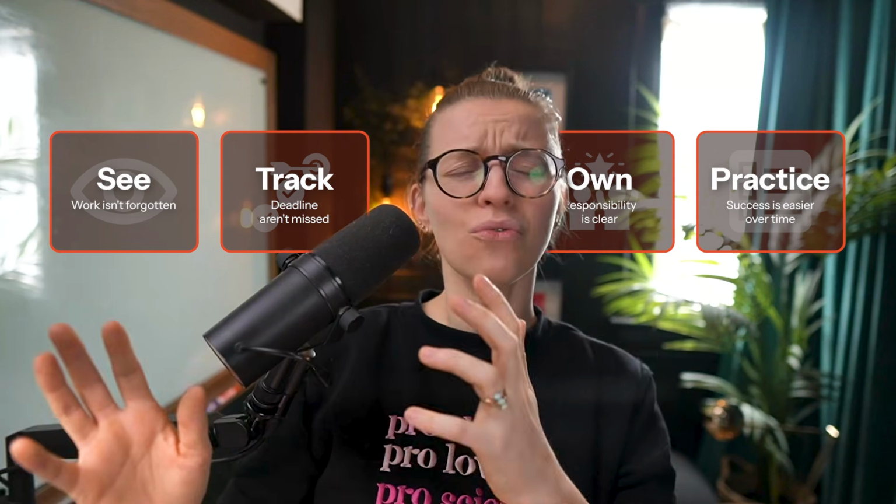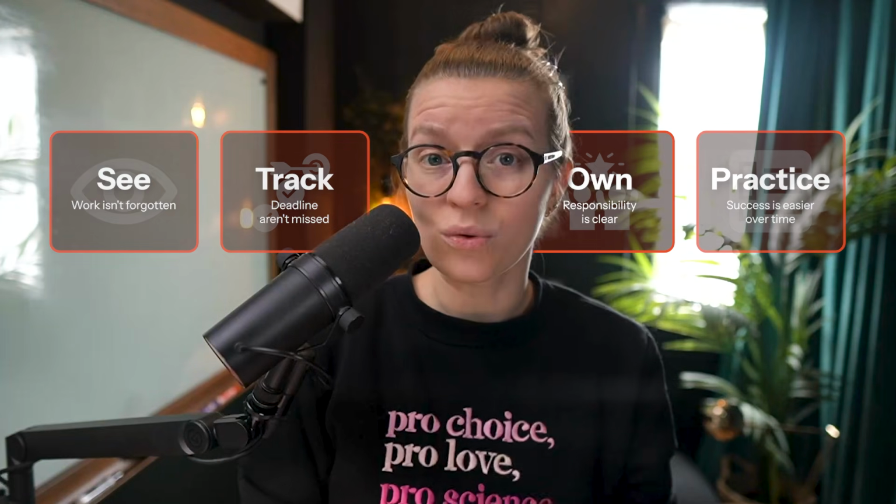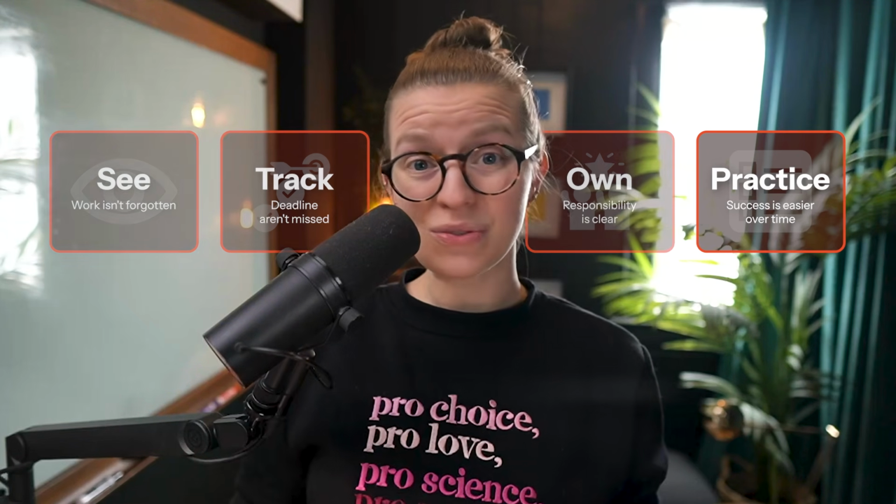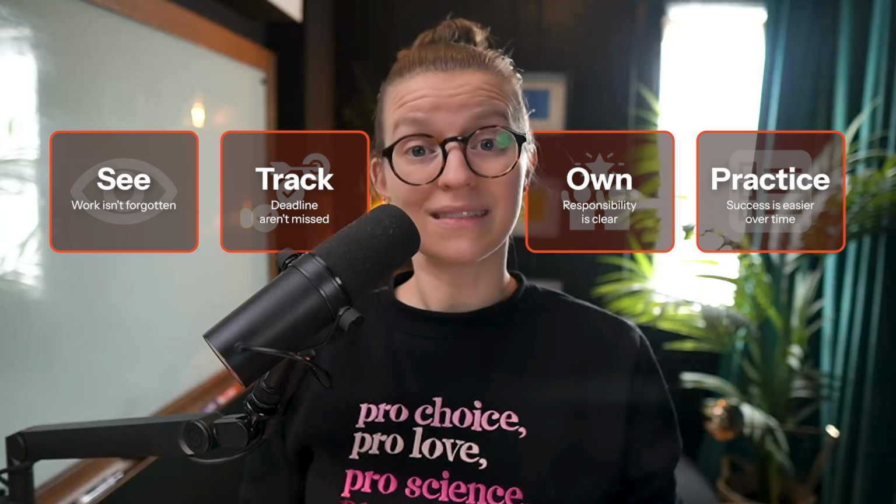Decision trees are great, powerful tools for that ownership category. But if you're struggling with seeing work, task management principles will be better. If you're struggling with tracking work, communication best practices will be more impactful. And if you have troubles with practice, that's where those SOPs and other pieces can really help your team operate. All of these tools are in your toolbox when it comes to building a systemized business.